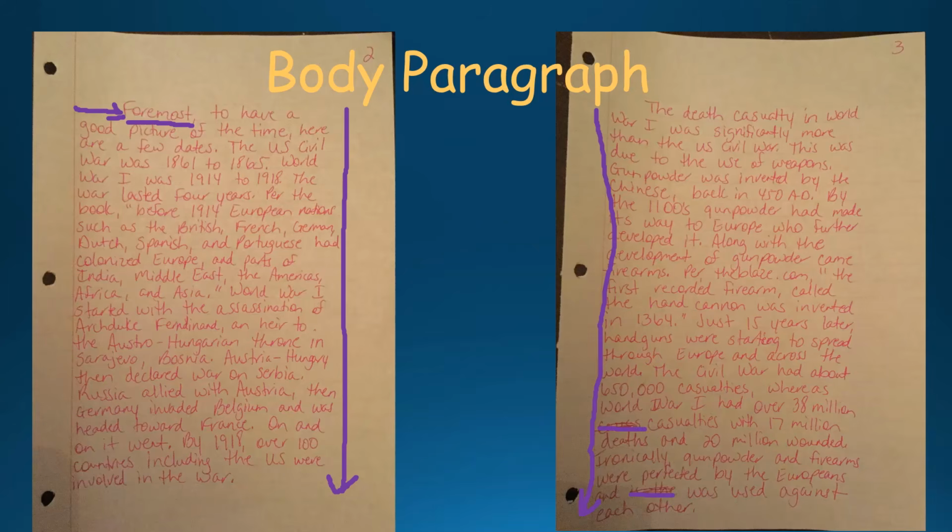We also have some mistakes in here, and we also are going to move around some of these sentences and then change some of the words when we revise. But these are our first two body paragraphs.